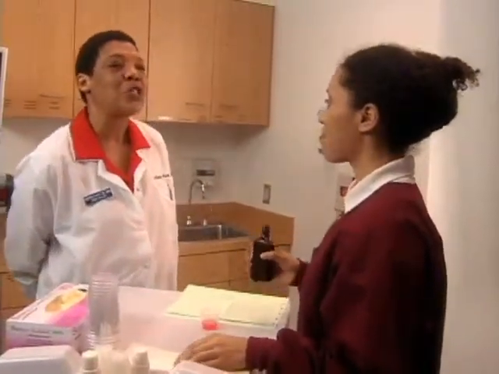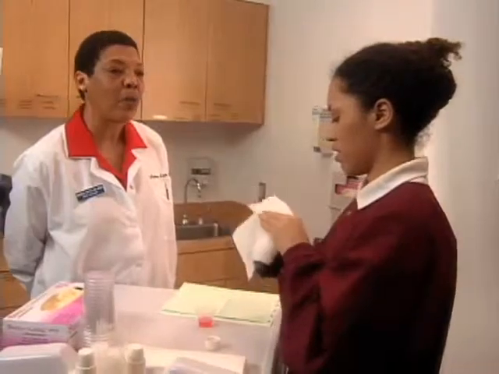Good. Now, just be sure you wipe the lip of the bottle with a paper towel after you pour the medication. You see, when liquid drips onto the bottle, it makes it hard to read the label. Right. Good, all done.